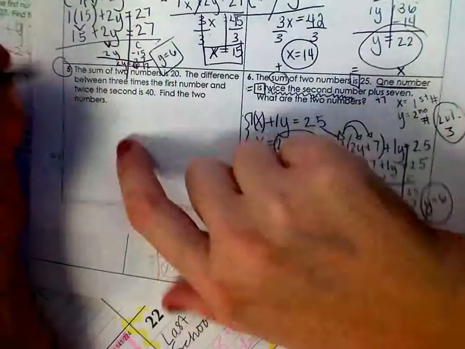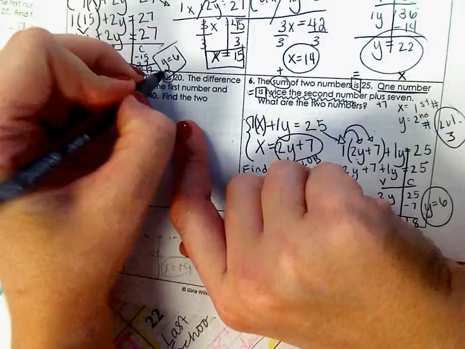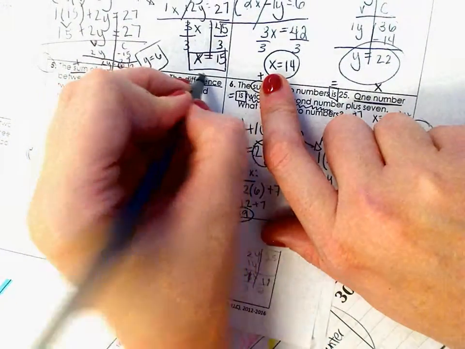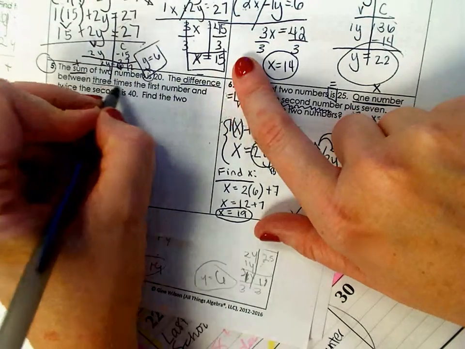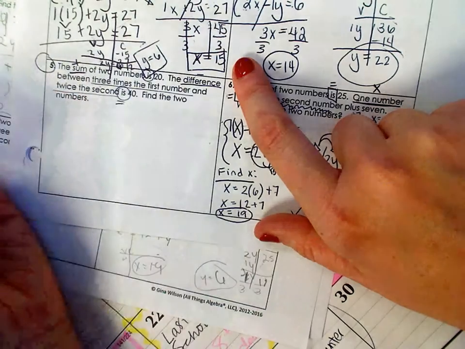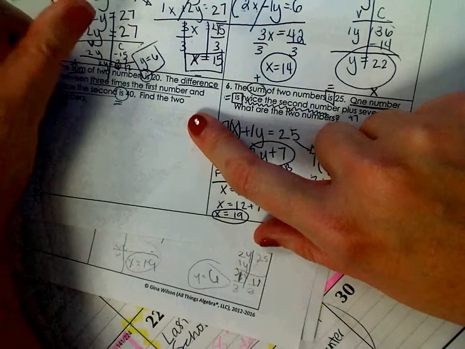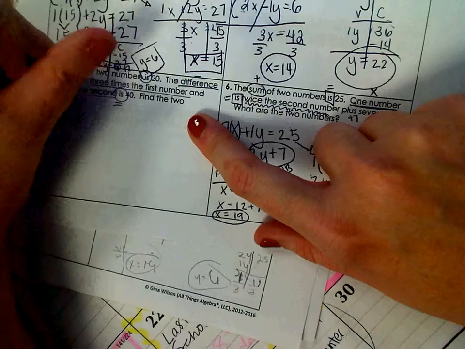The sum of two numbers is 20. Sum means add, is means equals. The difference, that word difference means to subtract. The difference between 3 times the first number and twice the second number is 40. So let's define our variables. We'll make x the first number, and we'll make y the second number.